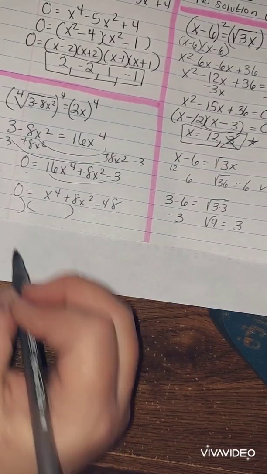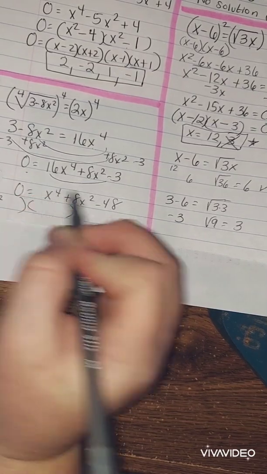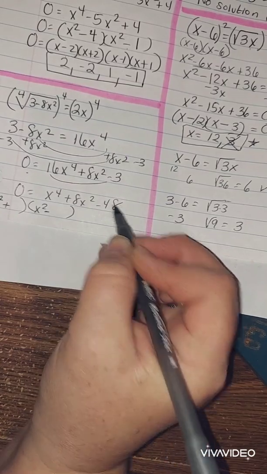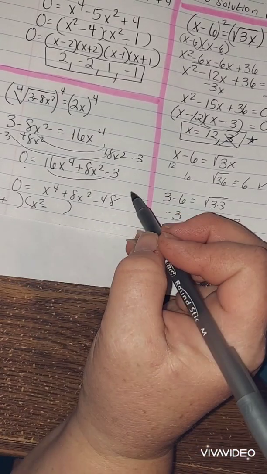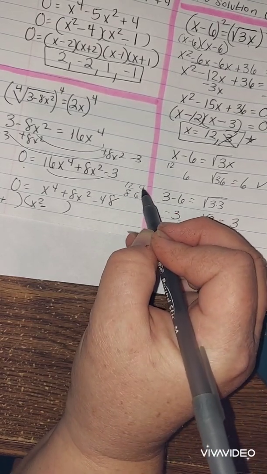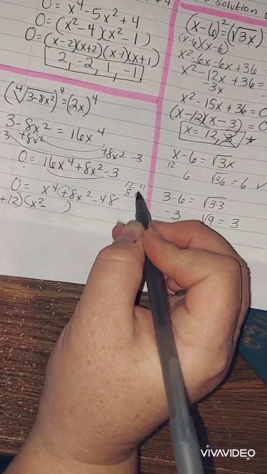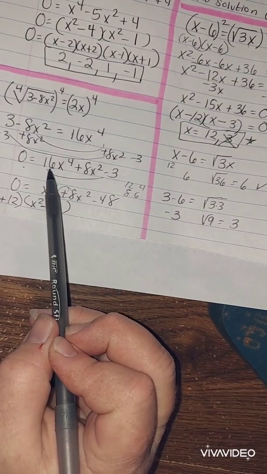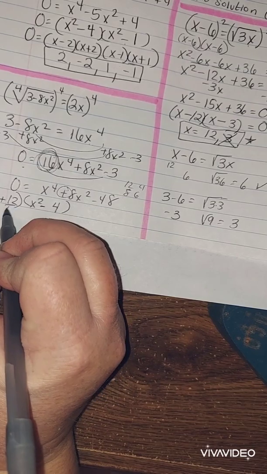I'm running out of space, but that's all right. How do I break up x to the fourth? x squared. Okay, x squared. One's a plus, one's a minus. Factors of 48 that subtract to give you 8. Let's see. 8 and 6 doesn't work. How about 12 and 4? Yep. So the 12 needs to go with the plus, and the 4 needs to go with the minus. And don't forget to divide by 16.